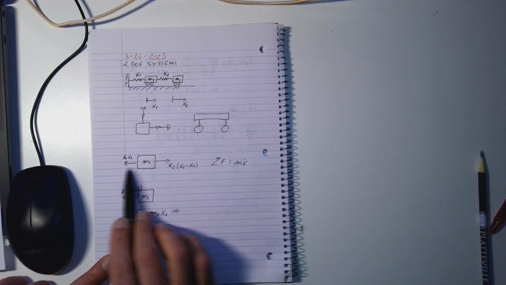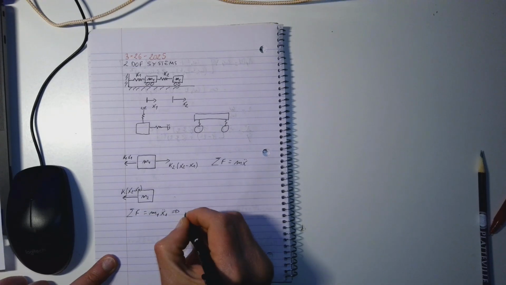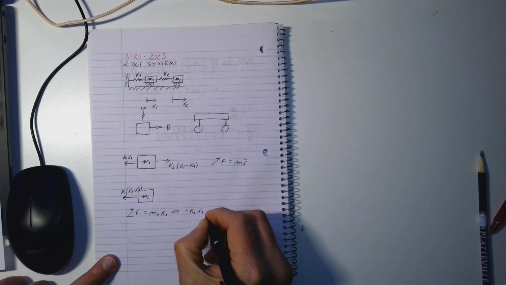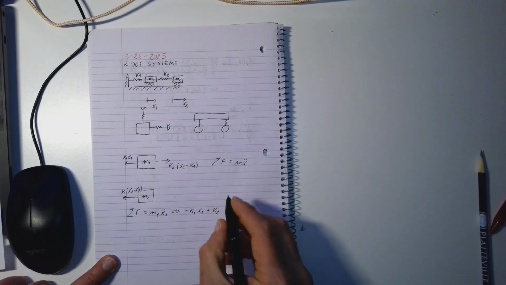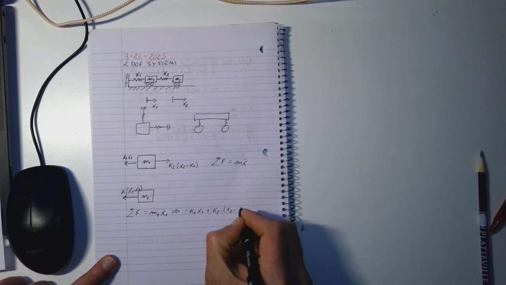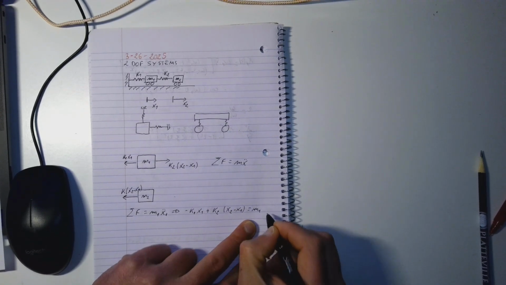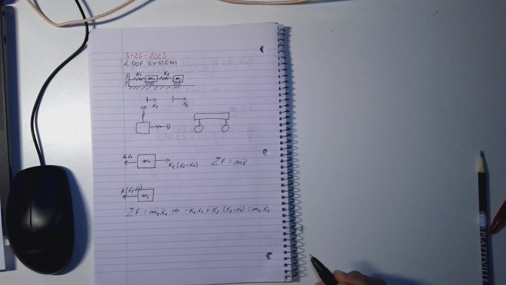So the force, of course, we have to pay attention to the directions now. So we have negative k1 x1 plus k2 times (x2 minus x1) equal to m1 x1 double dot.